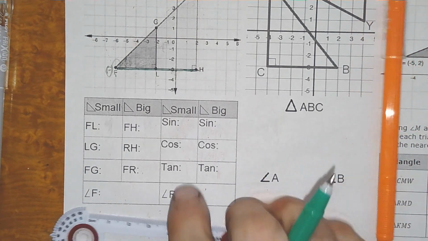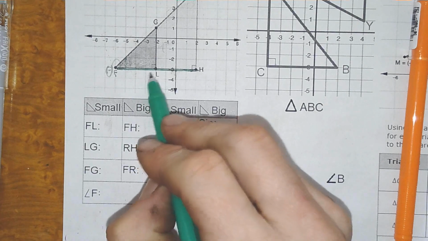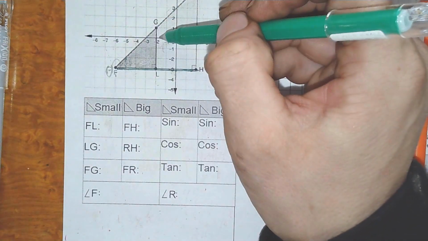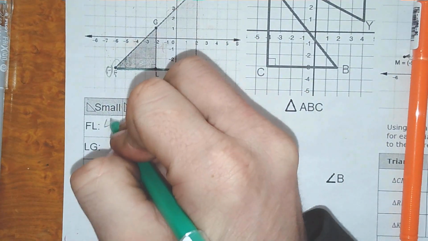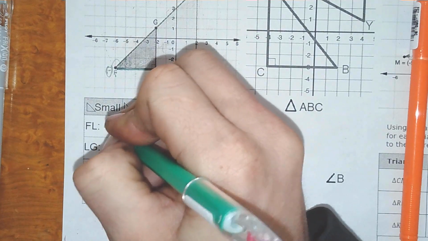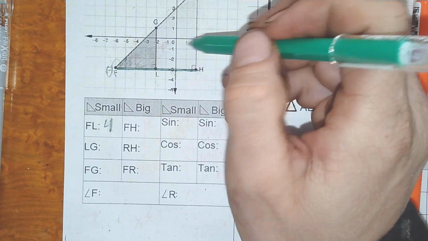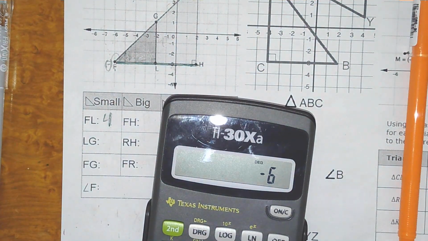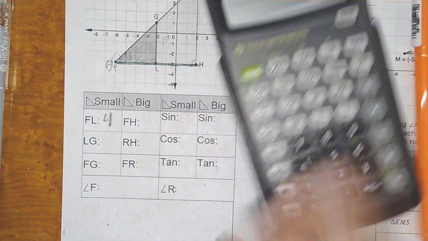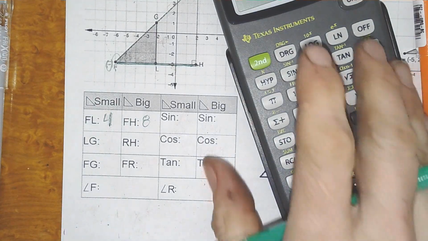Okay, so FL. You could count the blocks, 1, 2, 3, 4, or you could say it's -2 to -6. The absolute value of the difference between -2 and -6 is 4. And then for the big triangle, you can count the blocks, or you could use the difference between 2 and -6: -6 minus 2 is -8, and the absolute value is 8. Alright, so that's that one.